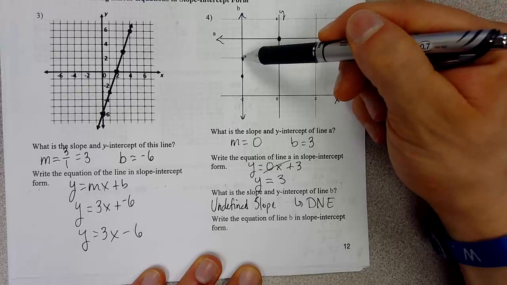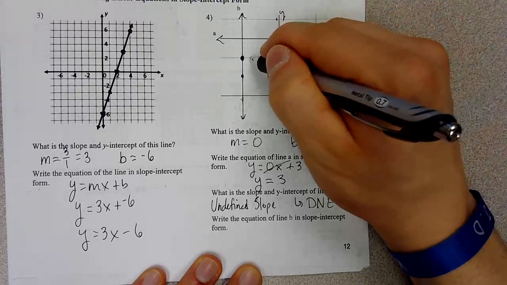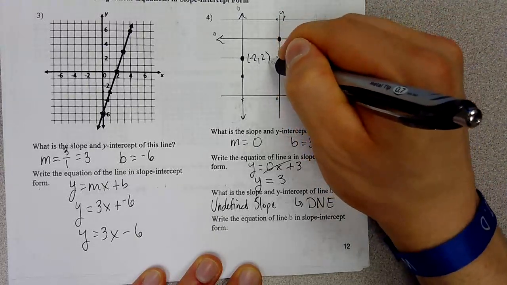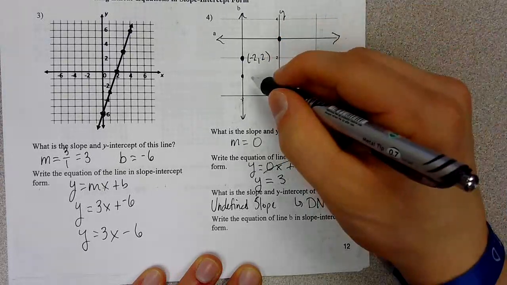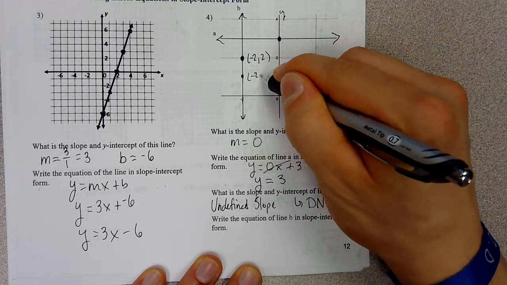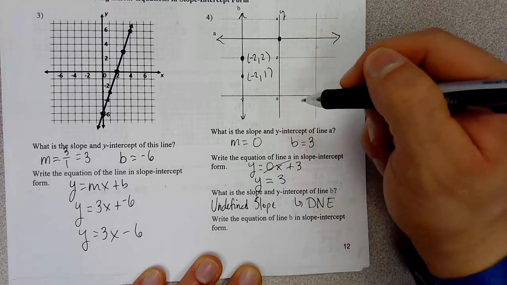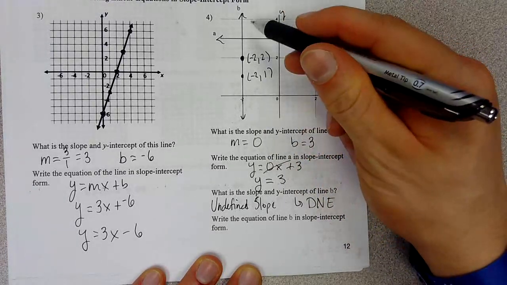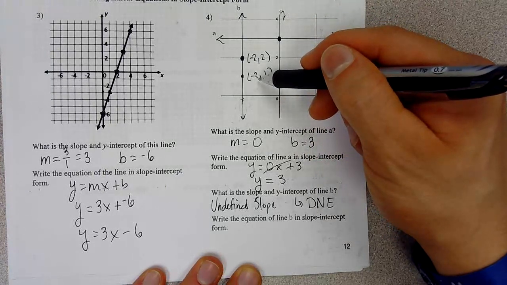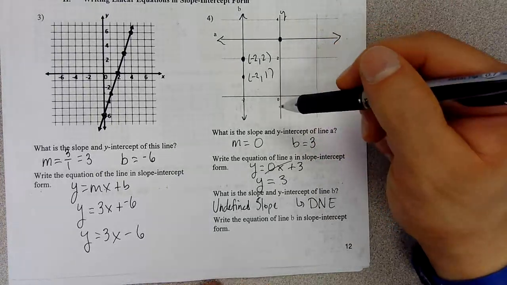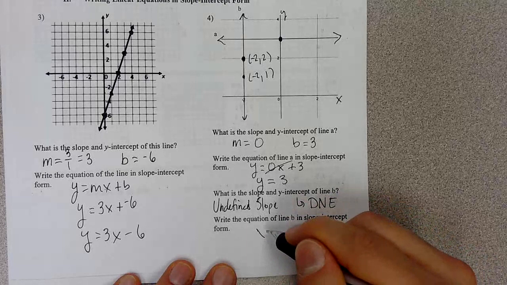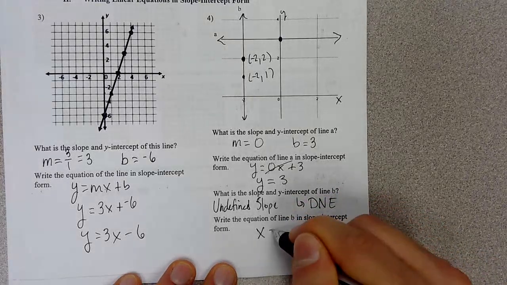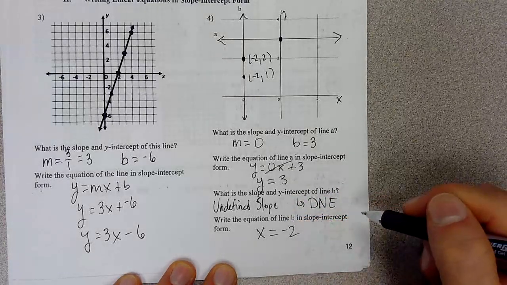For example, this point right here is the point (-2, 2), and this point is (-2, 1). The x-coordinate is always -2. And so the equation of the line is just x = -2.